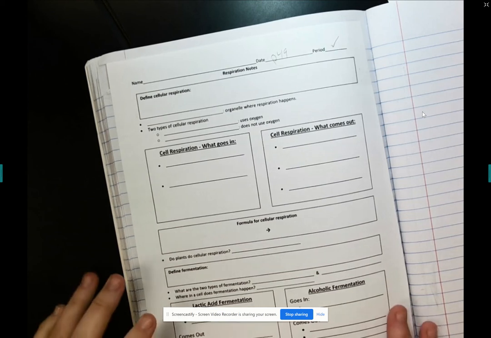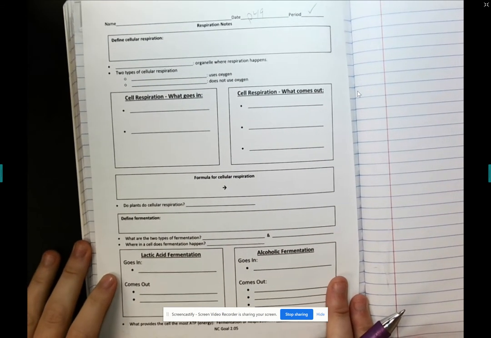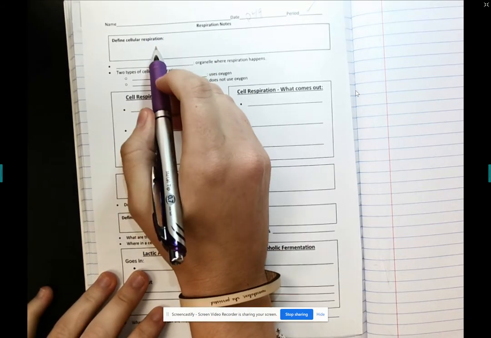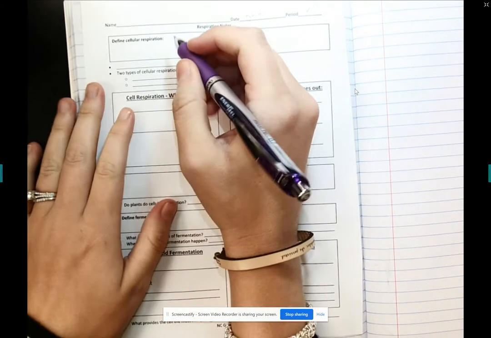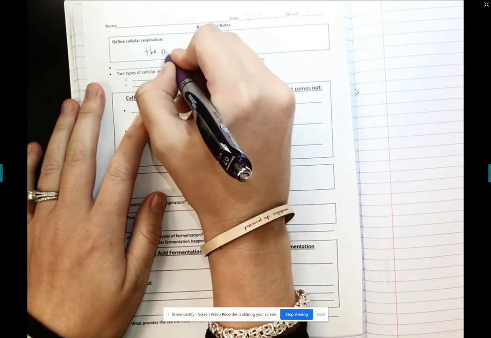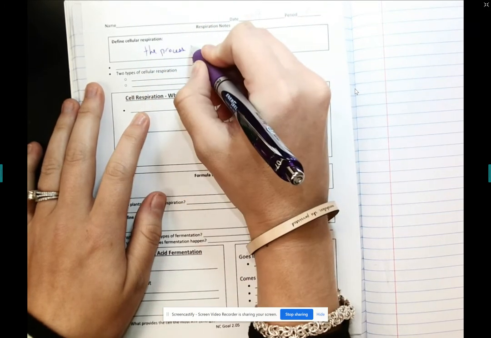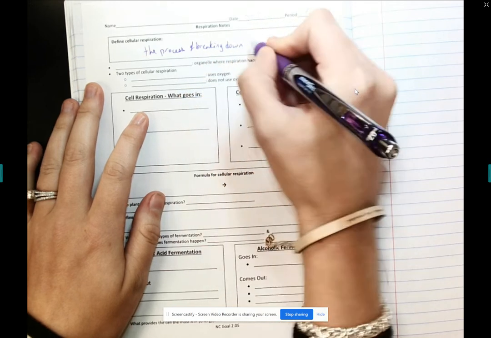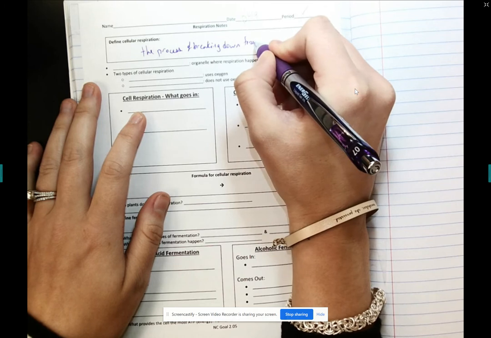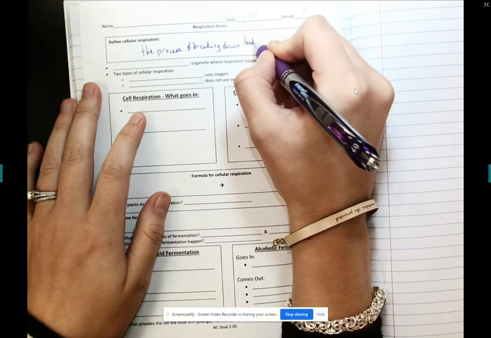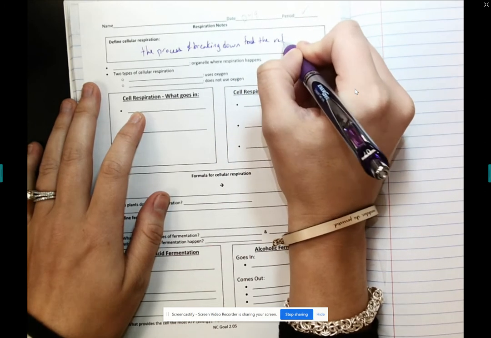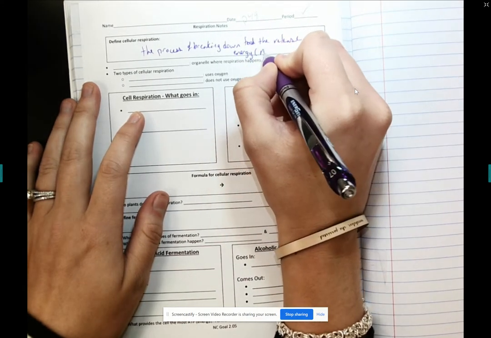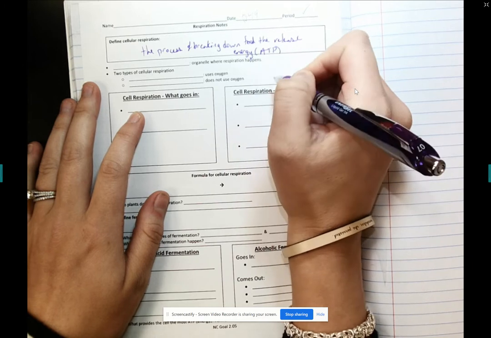Hey there, we're going to go over our respiration notes in our notebook. So the first thing we need to do is define cellular respiration, and we are going to define it as the process of breaking down food to release energy, ATP energy.